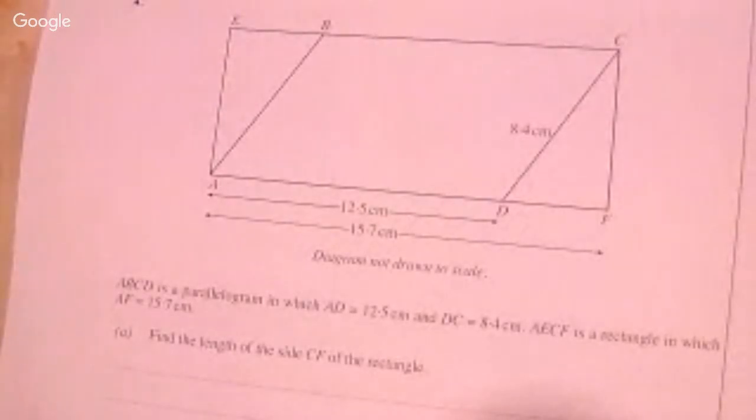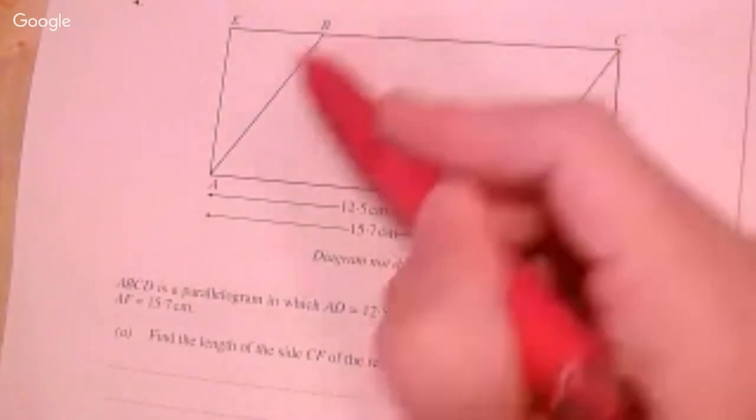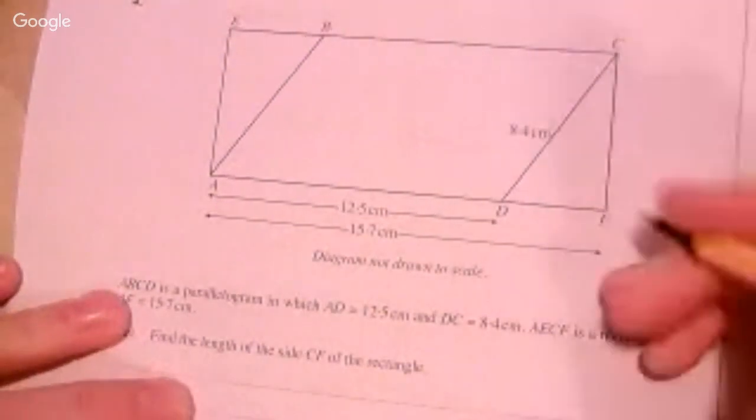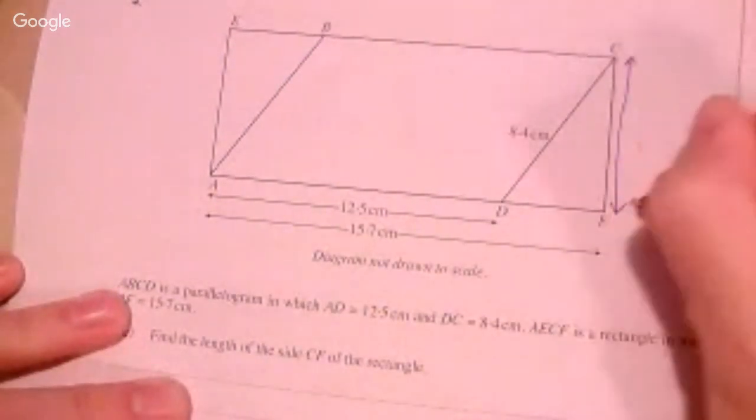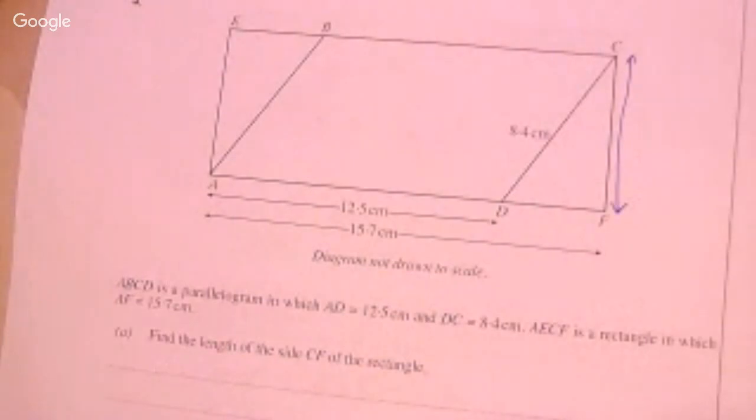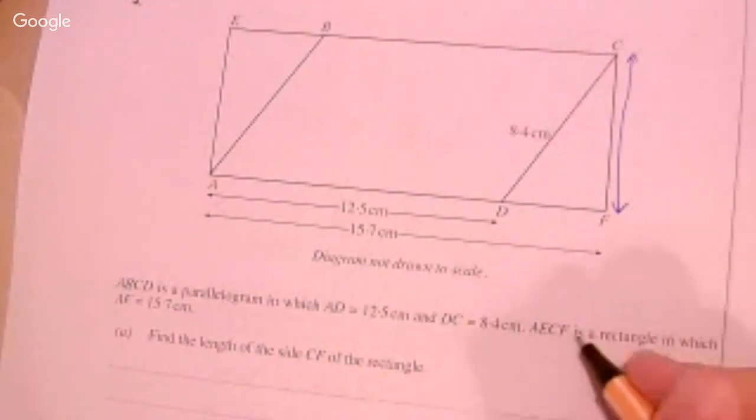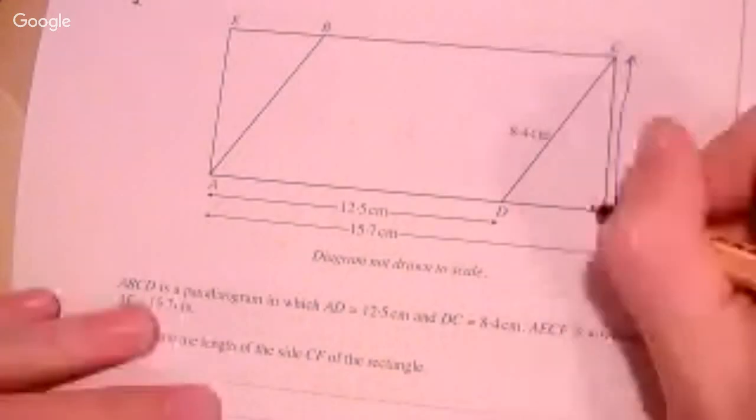I've got a parallelogram there. Now, it says ABCD is a parallelogram, so this one here, where AD is 12.5 and DC is 8.4. All that information they've already put it up in the question for us anyway, so it's not actually that important. It says find the length of CF. So it wants me to find this length here. Now what I have noticed is that it's within a rectangle. So AECF is a rectangle, so that means that must be 90 degrees.